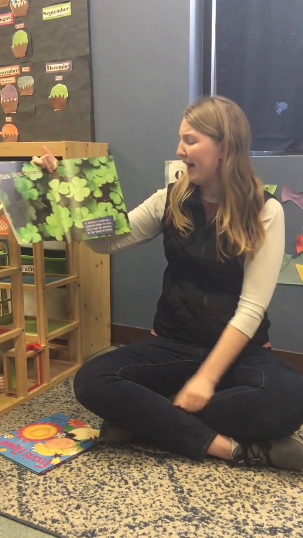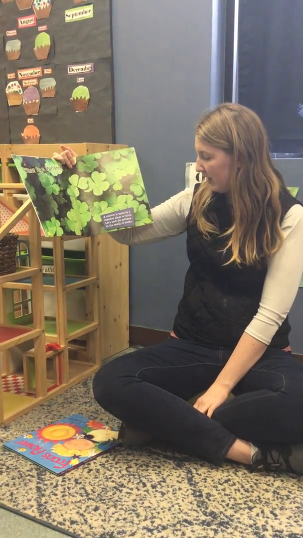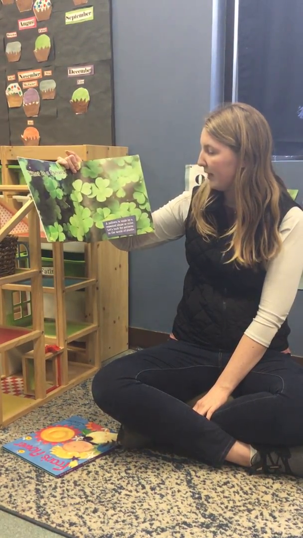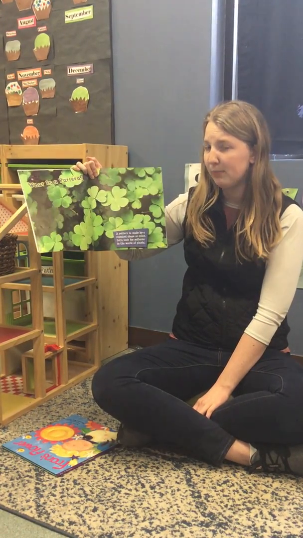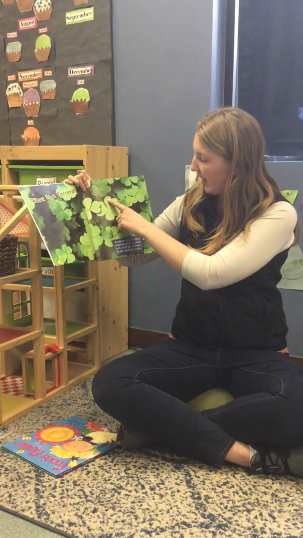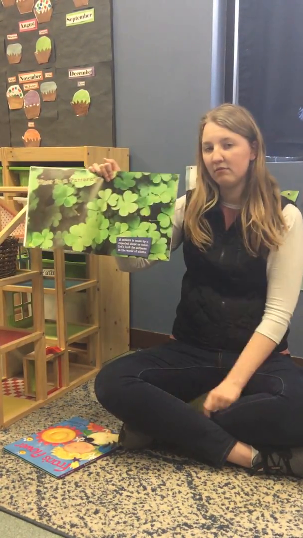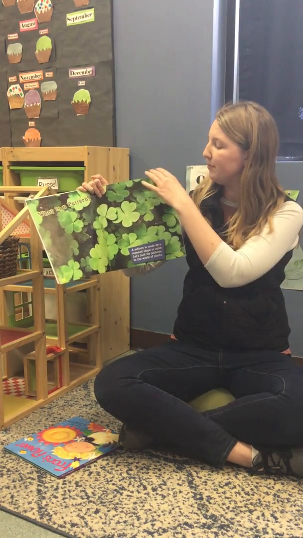It says what we're going to read about in the book. What is a pattern? A pattern is made by a repeated shape or color. Let's look for patterns in the world of plants. Do you guys see any patterns on this page? I see that each clover has 3 leaves, and each leaf is shaped like a heart. That has some cool patterns.